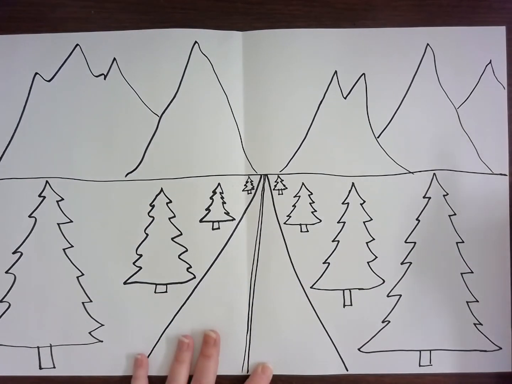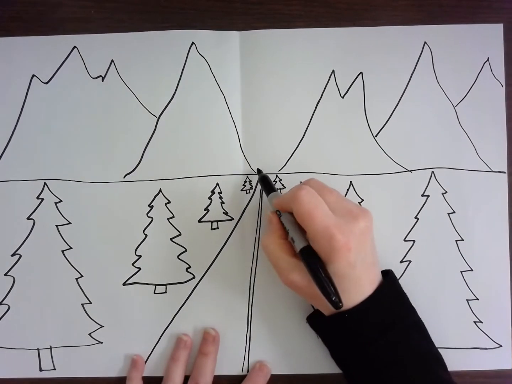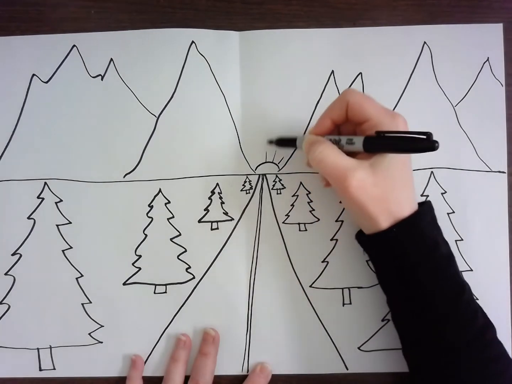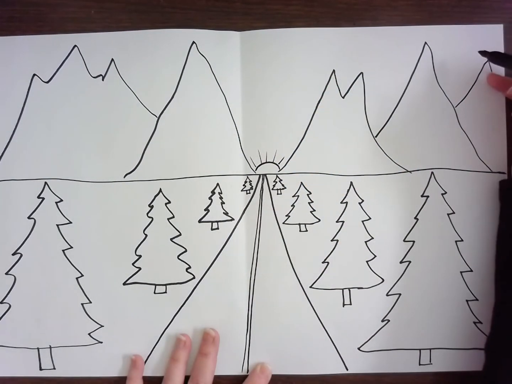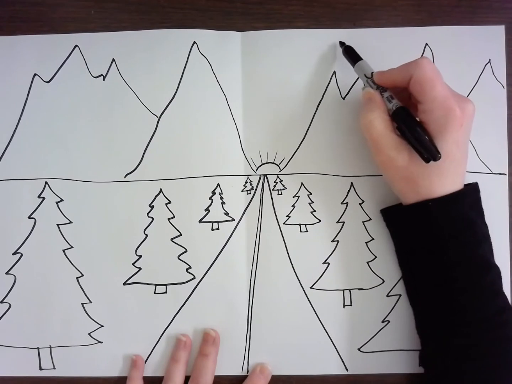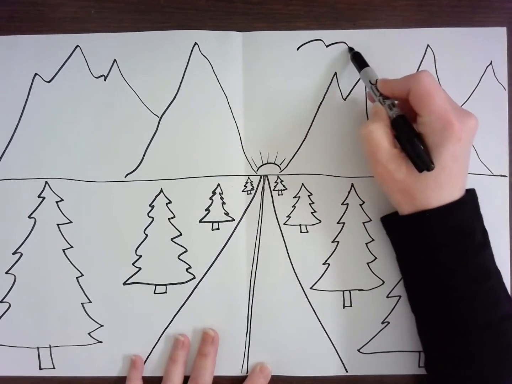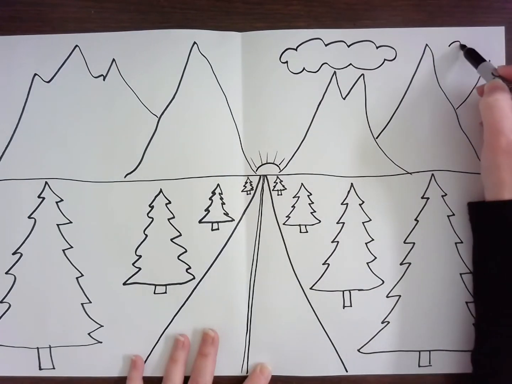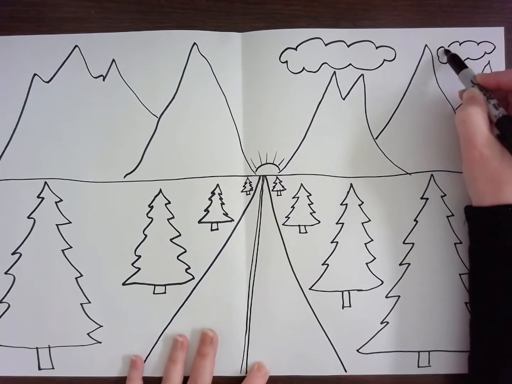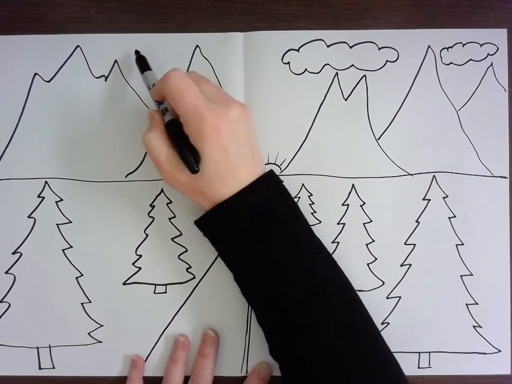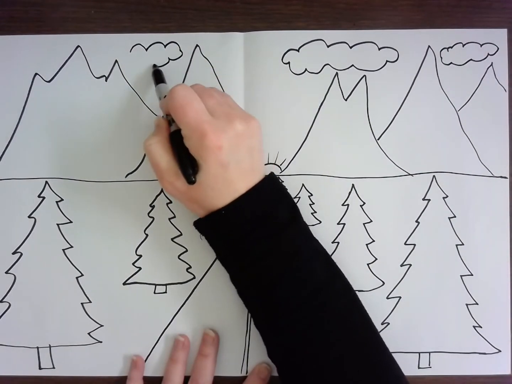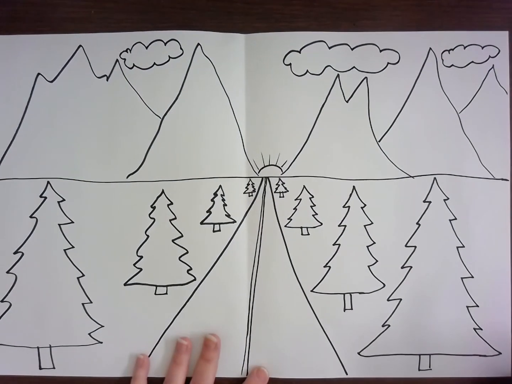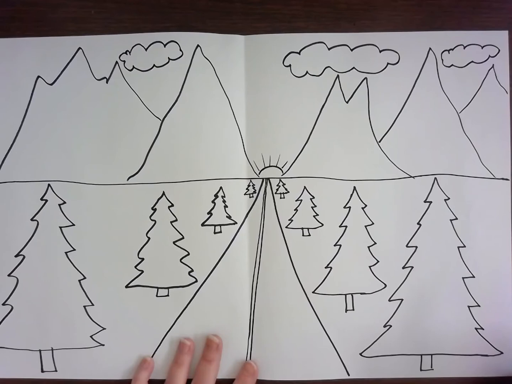If you want to make this a sunset picture, that's always nice. You can maybe add the sun here, but you don't have to. You can always add your sun on the top, and of course some clouds. You can always add other details to your picture to make it different. Birds, maybe lakes, perhaps airplanes, cars on the road. Whatever you want to make your picture different, but following the same directions.